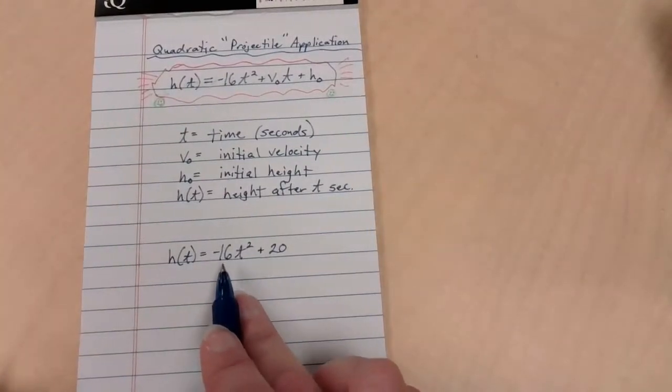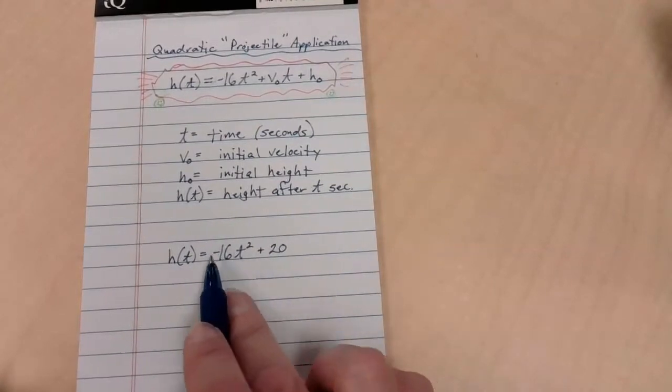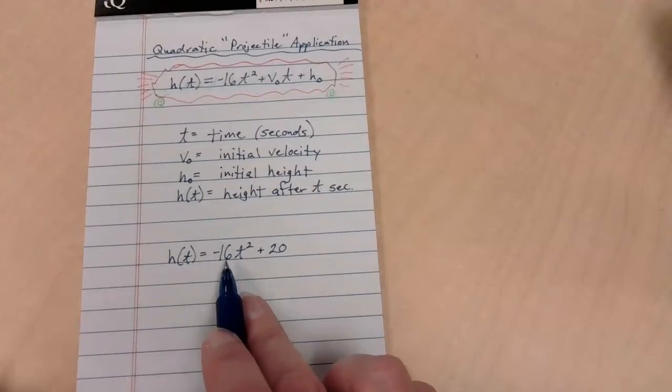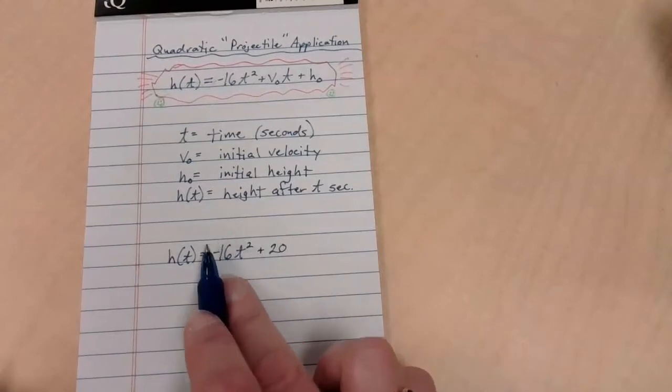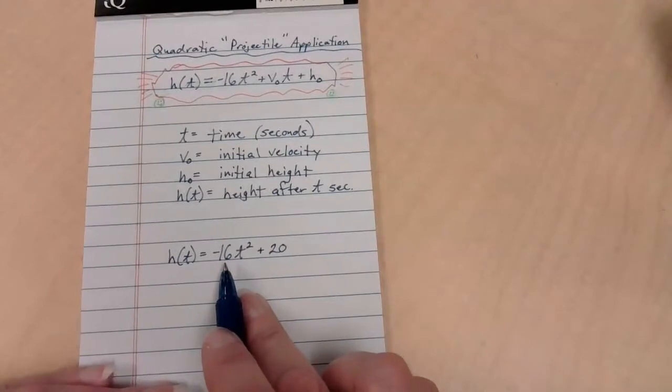The negative 16 is going to make this parabola open downward. This pertains to how things fall and move through gravity, so I call it the gravity factor. That's probably not the official term for it, but that's what's happening here. Based on how things fall, this is a physics thing. It will always be negative 16. So, based on this, I have a negative 16.